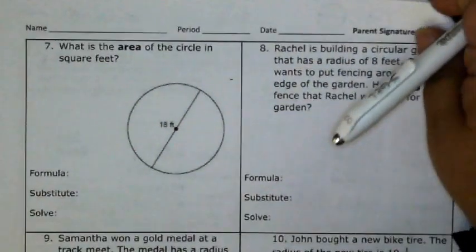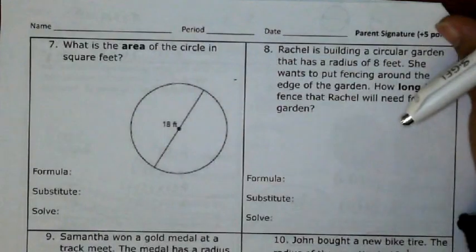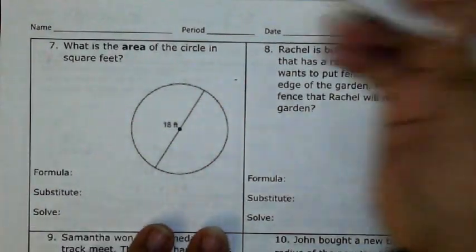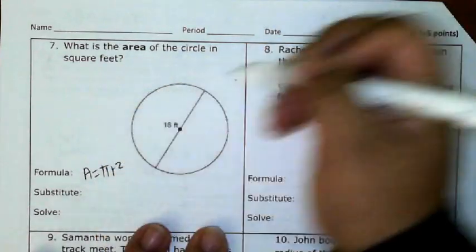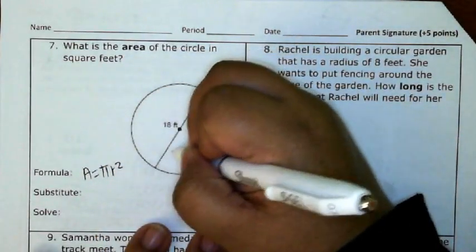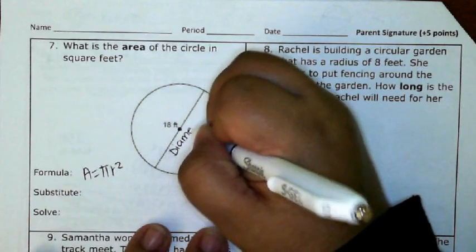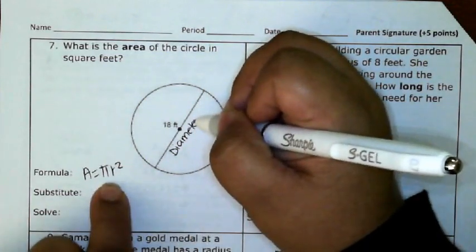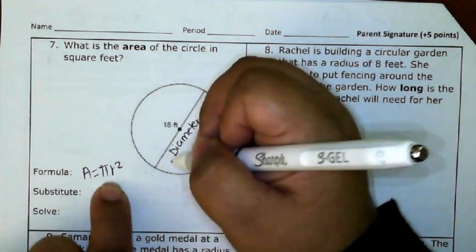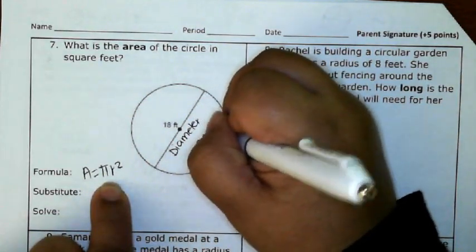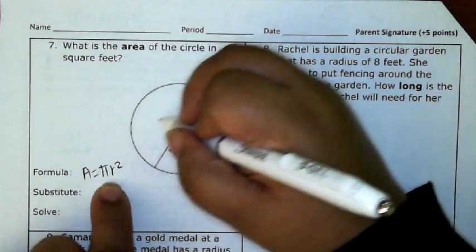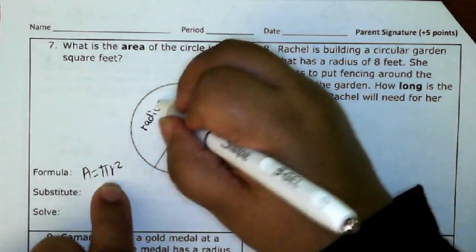Alright, on page 2, looking at 7, what is the area of the circle in square feet? So we're trying to find area, and the formula for that is pi r squared. Now here I have diameter. I don't want diameter because my formula doesn't say anywhere in here diameter. It says radius. So I need to take 18 and divide it by 2, which is going to be 9. That means that the radius is 9 feet.